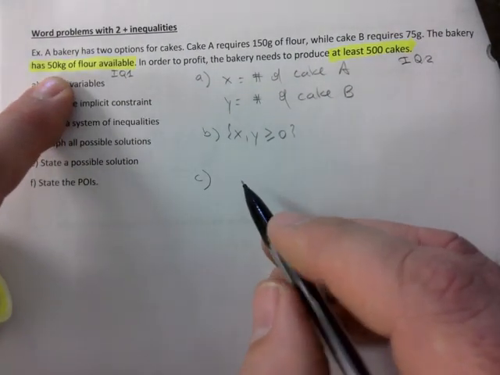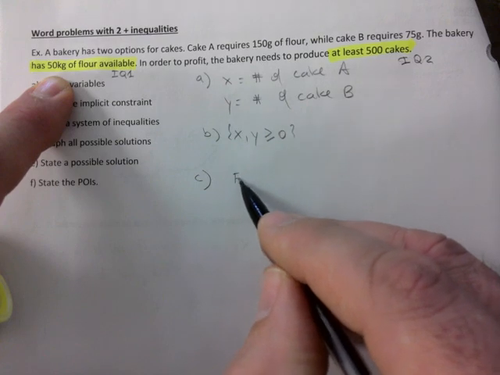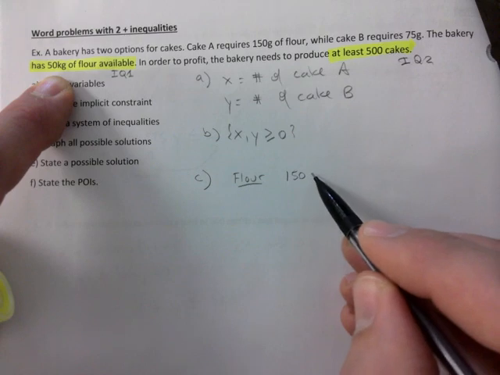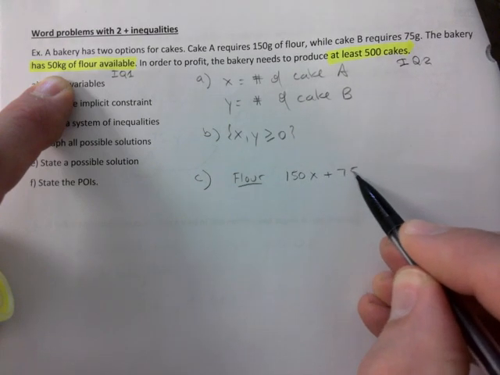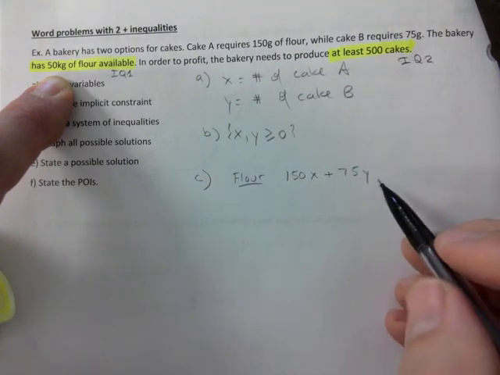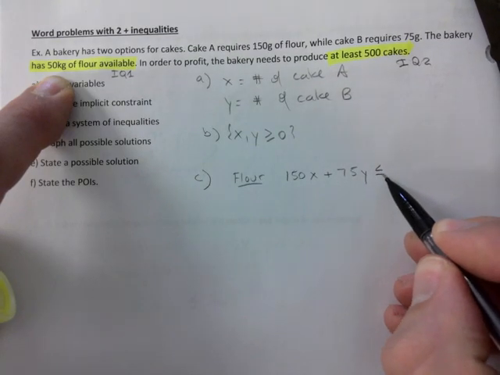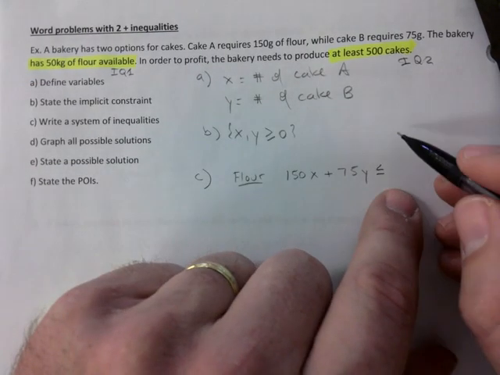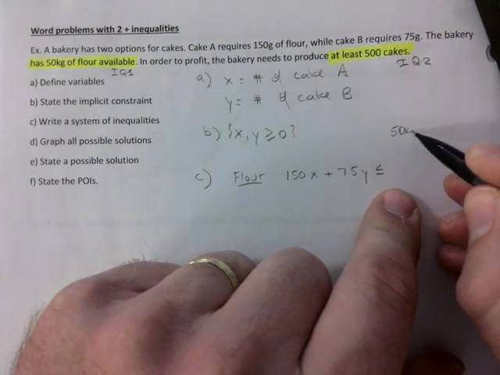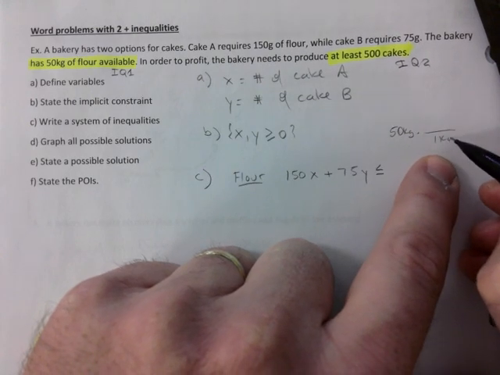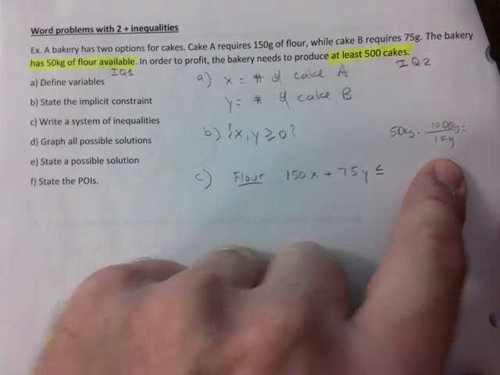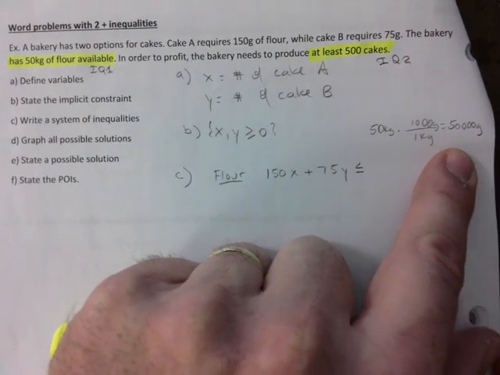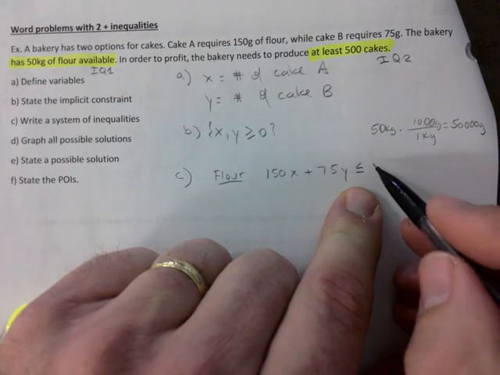So let's talk about flour. Okay, you would say that it's 150 grams for first cake, 75 for the second cake, and it has to be less than or equal to 50 kilograms. So there's a problem there, right? I'm going to do this. 50 kilograms times 1 kilogram has 1,000 grams. So this is 50,000 grams. So that's what you put there.